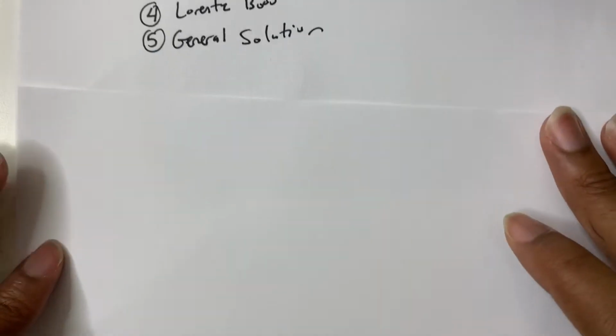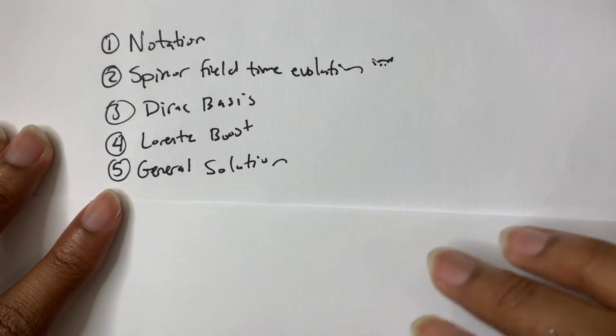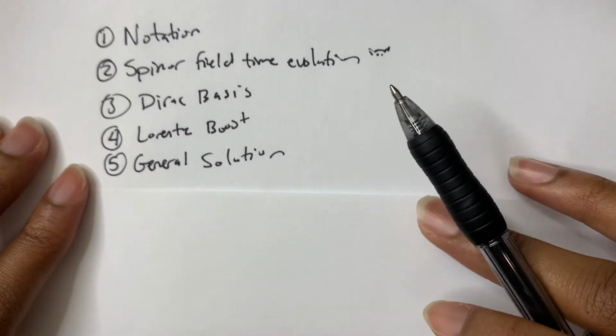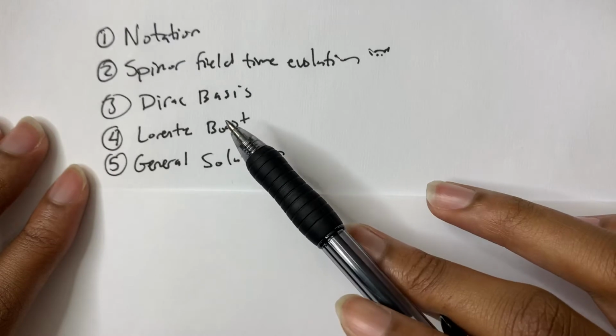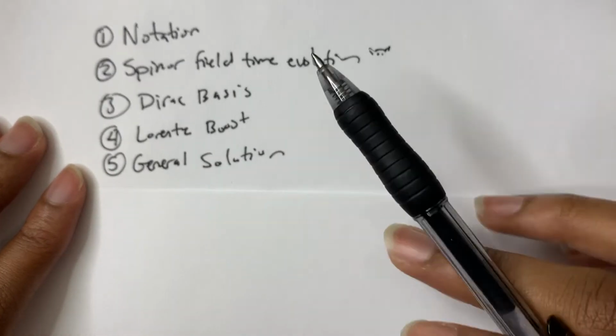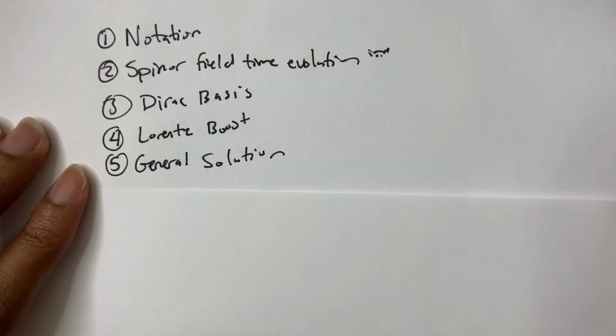So here is our game plan for this video. First, we will talk more about our notation, then talk about the spinor field time evolution, then the Dirac basis, then the Lorentz boost, and then finally get the actual general solution. Because remember, in our last video, we only got the rest frame Dirac solutions, but we haven't yet taken a superposition of those solutions, and we haven't boosted them to the general frame. And we will be doing those two things in this video.